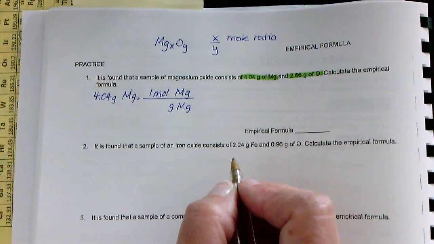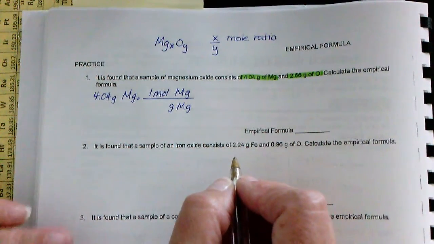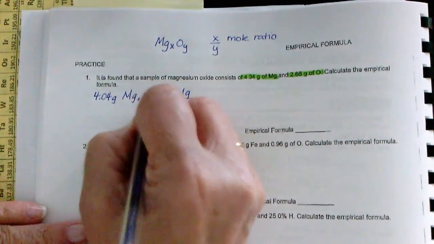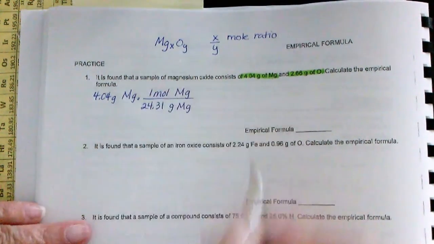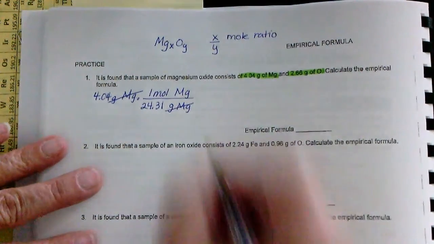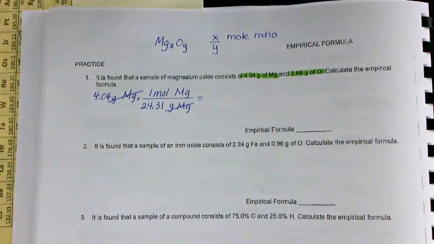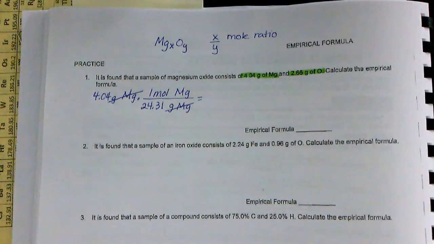So we go to the periodic table, and we find magnesium, and it's 24.31. Our grams of magnesium will cancel out, and we're left with moles of magnesium. Now we just need to do a calculation, so let me get my calculator out. I have 4.04, so you guys can get yours out too.